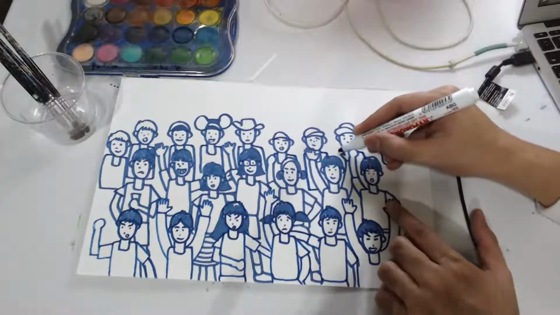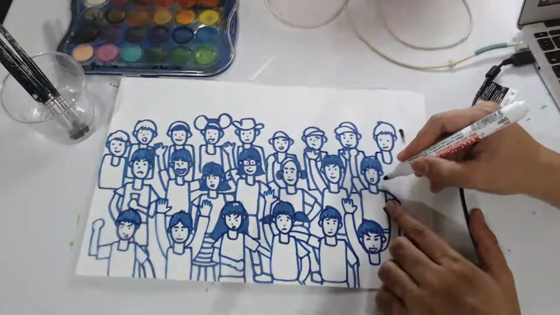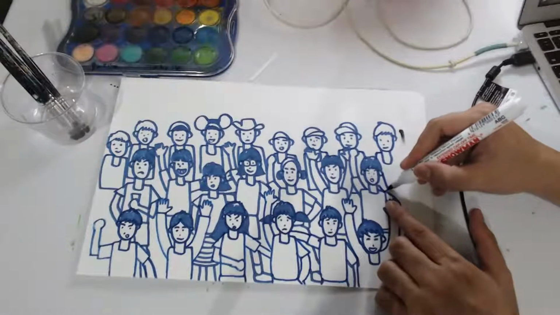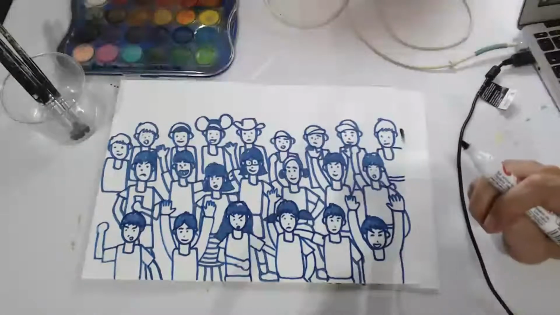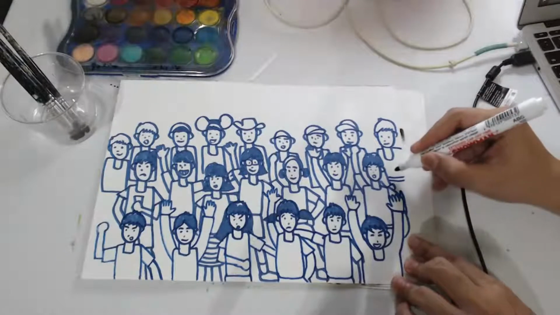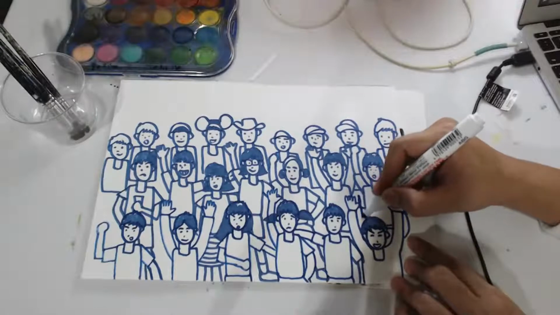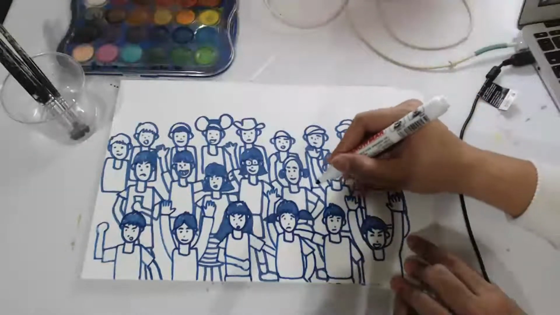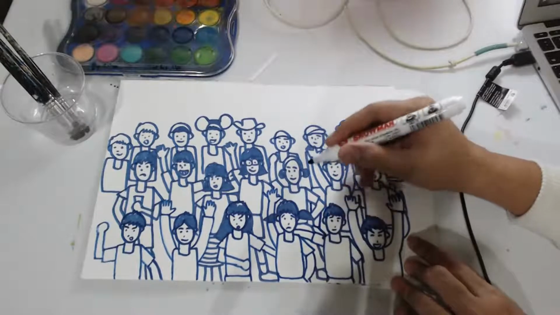Careful, do not draw the line crossing the object at the front. Something like that. Now I'm going to draw the detail. This person is wearing the, yeah, some of the legs are at the back. You can see that.